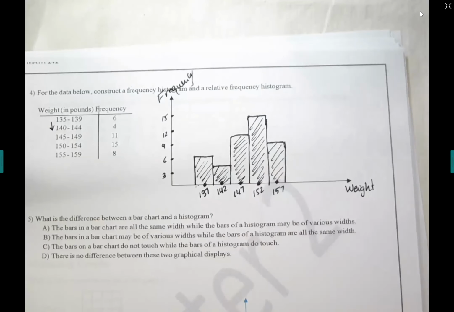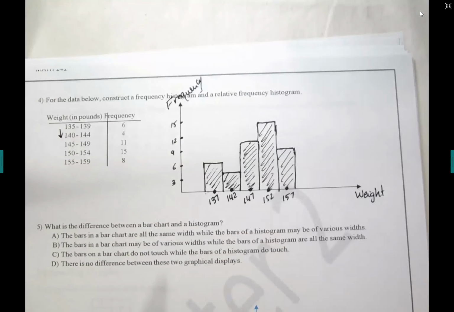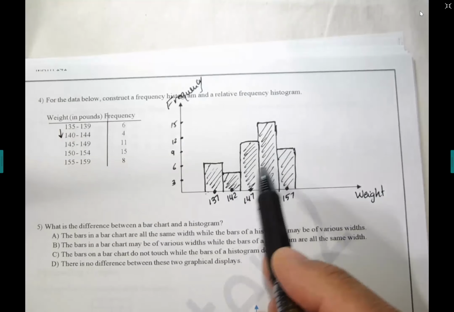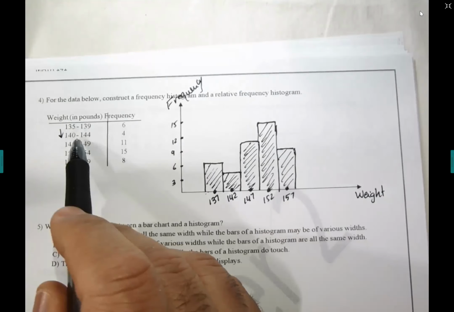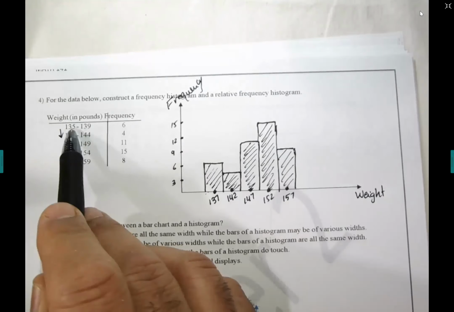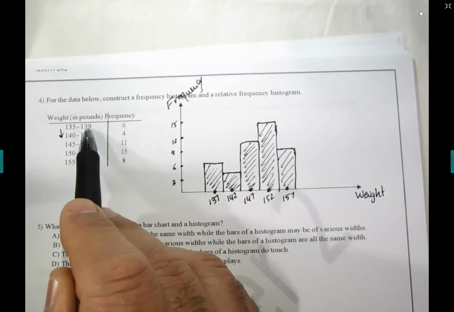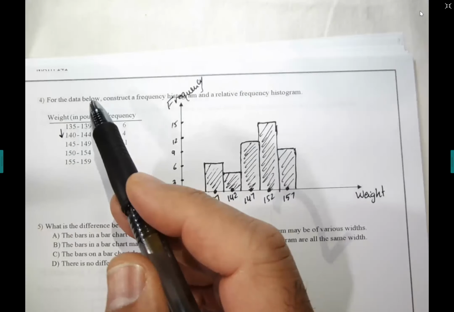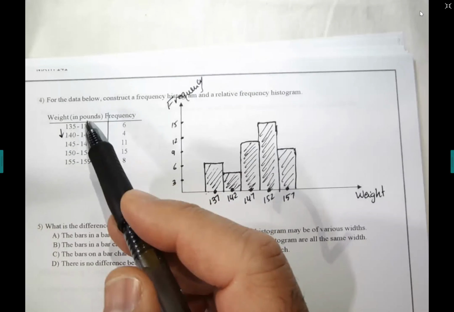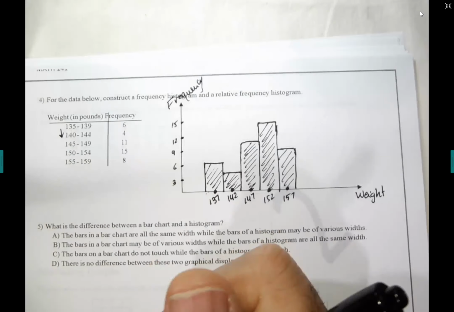Now, one student might ask this question, and I've had this question asked before. They told me, Mr. Bazzi, you did this graph without gaps, although the table shows that there are gaps. And you see there are gaps in the table. We go from 135 to 139, and then we break and we jump from 139 to 140. So there is a jump of 1, so there is a gap of 1. But I'll tell you how Excel takes care of the gap so it doesn't show the gap. The difference is 1.